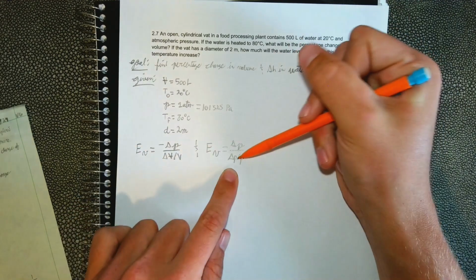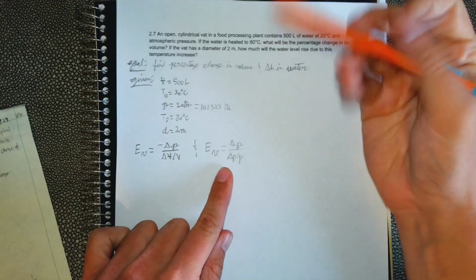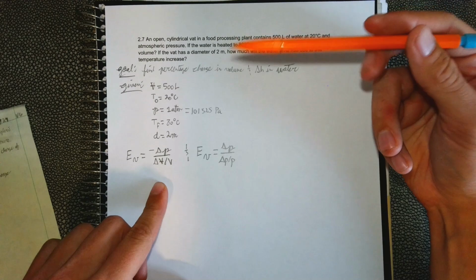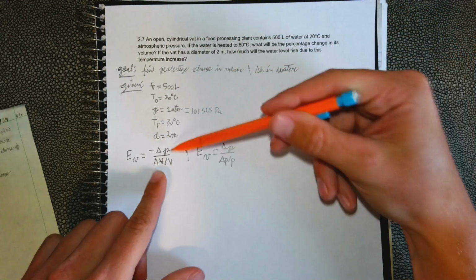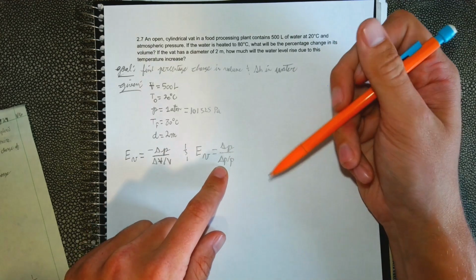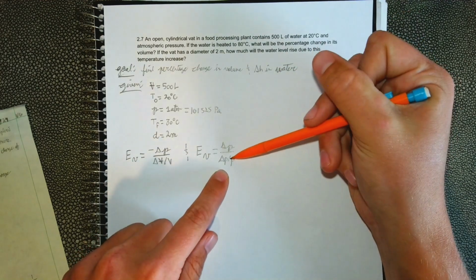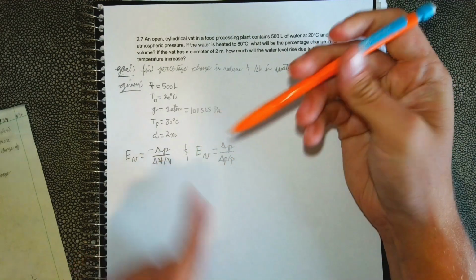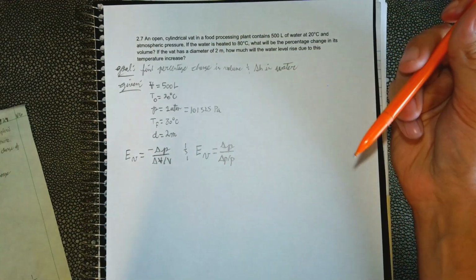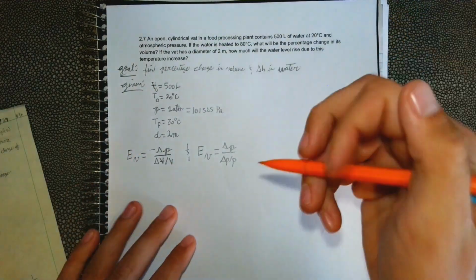Cursive P is pressure. This is supposed to be rho, but it looks like a P. This is density, just so you guys understand. So there's two equations for it. We're using this one because our pressure is constant, so these will cancel out once we set them equal to each other. But if you see these, we have volume in here, and we're going to be able to find density, and the pressures will cancel out once we set them equal to each other. So really we can solve for volume and get that change of volume. I'm going to put initial volume here, but you guys will see what I'm talking about in a second.